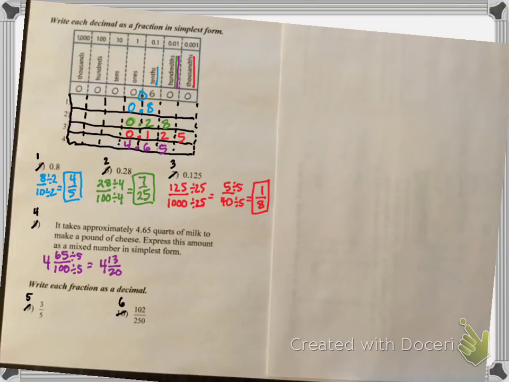So this one, because it's a word problem, we're going to have to add a label to this. So 4.65, or 4 and 13/20 quarts of milk.